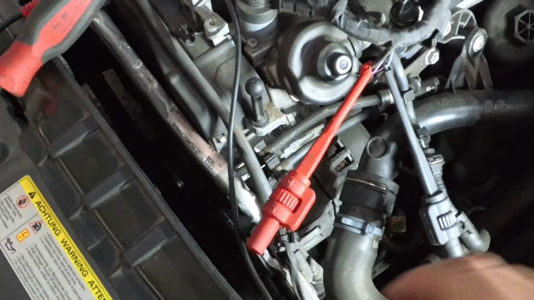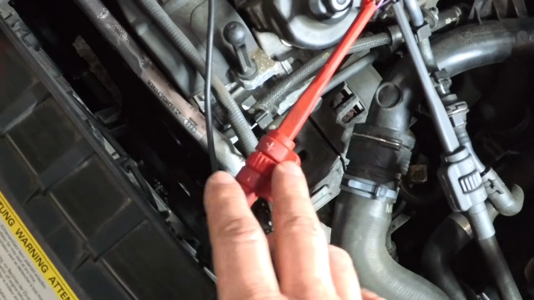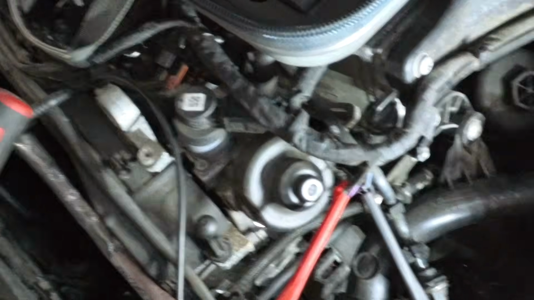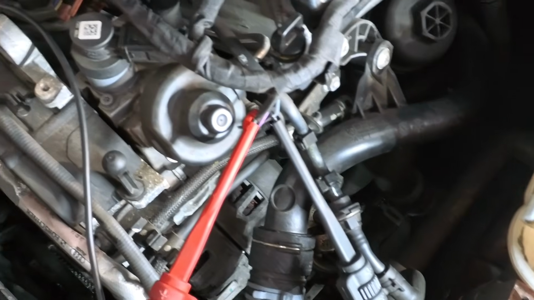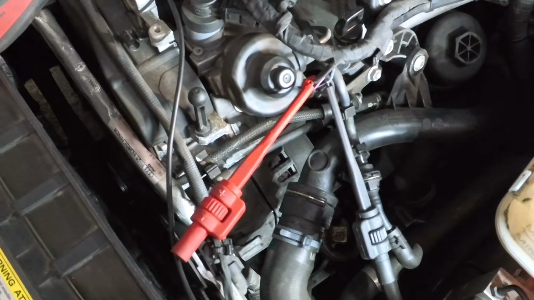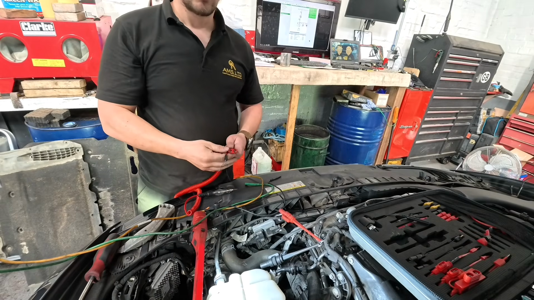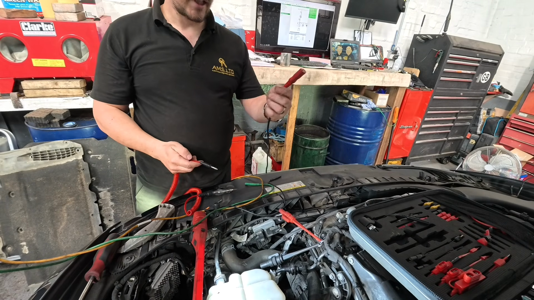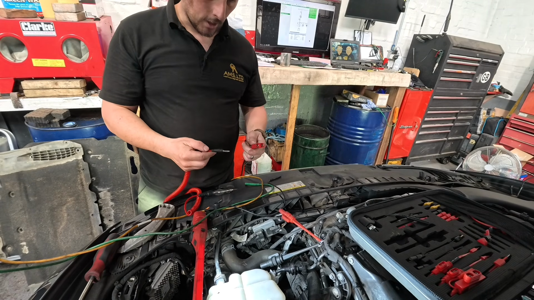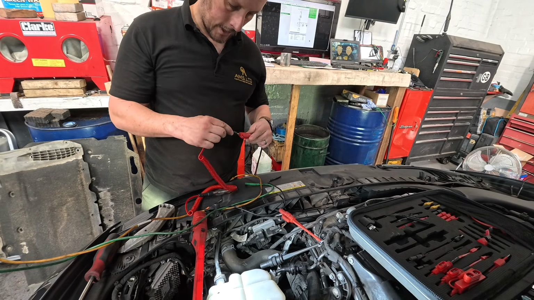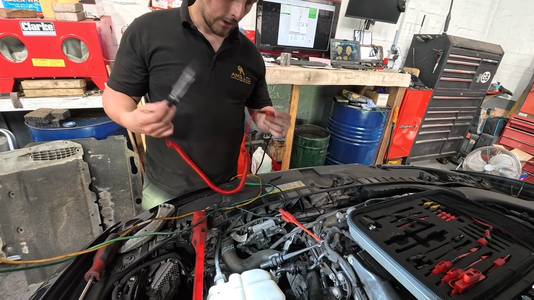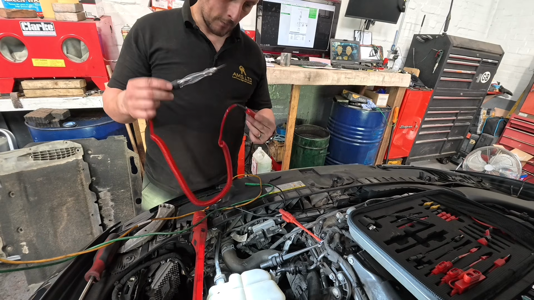The first thing we wanted to do is make sure that the red one's connected to the power supply to the solenoid valve, and the black one's connected to the ground side of the solenoid valve. So let's check to make sure we've got a good power supply first. We're using our power probe lead coming off the battery, and we're going to use our incandescent test light to start with, going into the negative of the power probe lead.